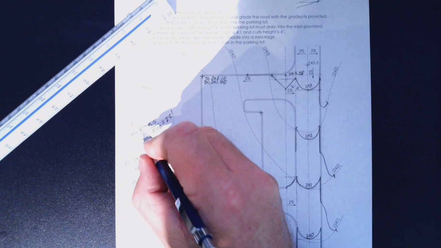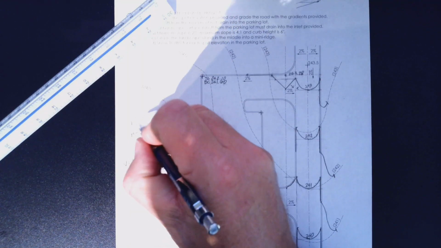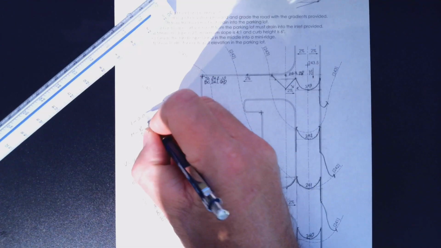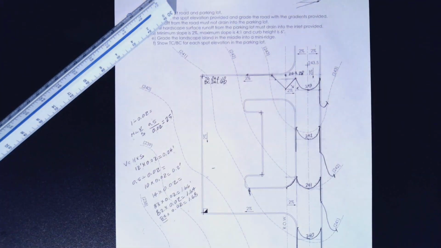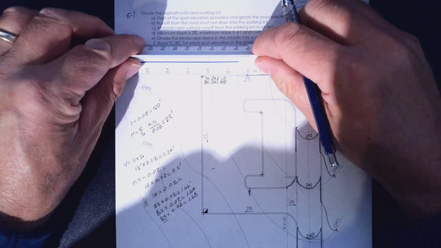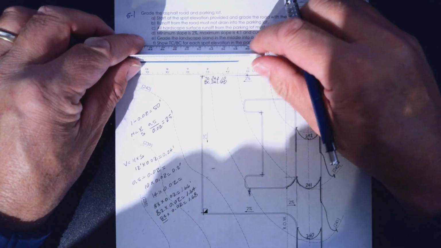We're going to find the horizontal, which is vertical divided by slope. So we're going 1 foot vertically divided by 0.02 equals 50 feet. So the next contour is 50 feet away.